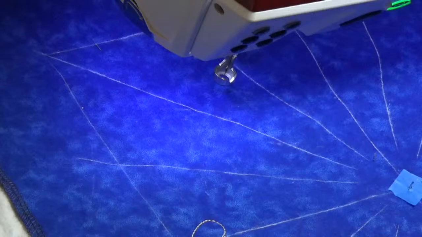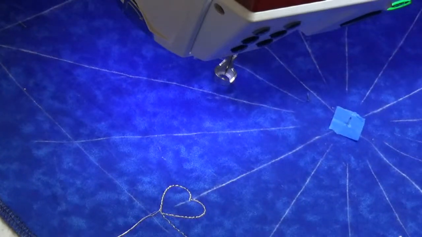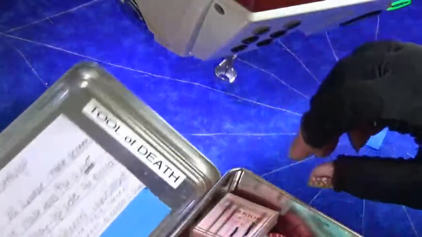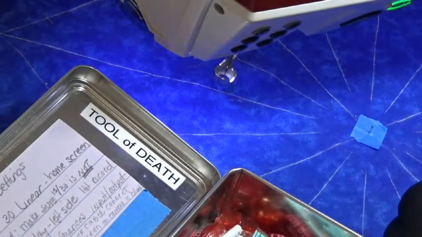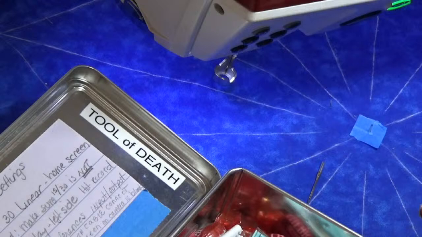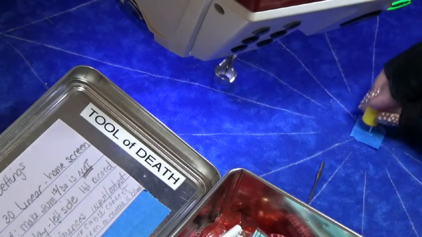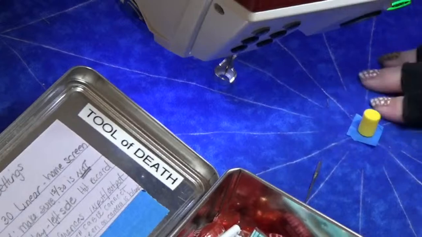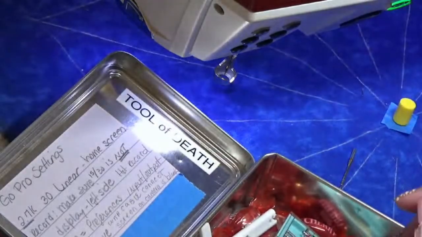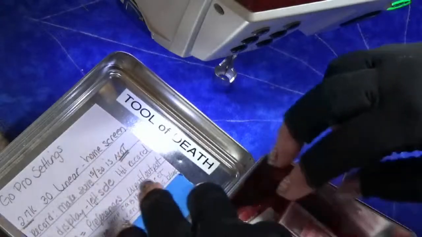I don't like it when I have a new needle that acts up. I mean, it happens. I don't like it. So there's the new one. See, I just almost hit myself. So what I'm going to do is take my pin and put it over my little thumbtack. And then that way I won't hurt myself.